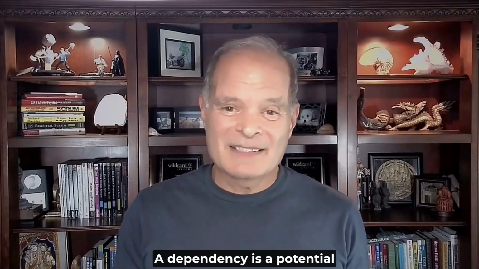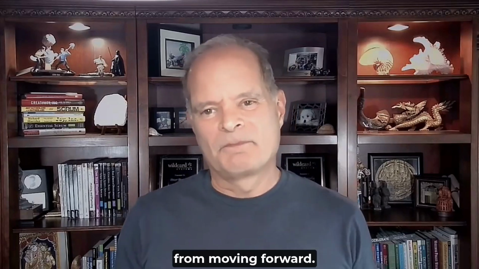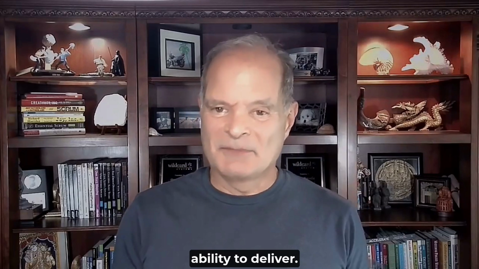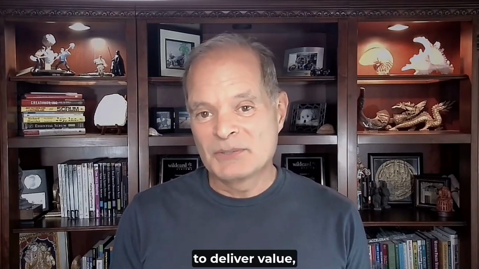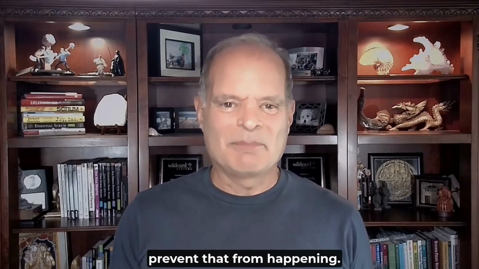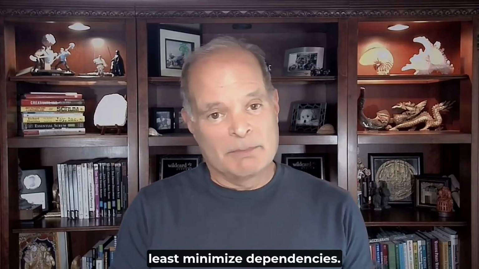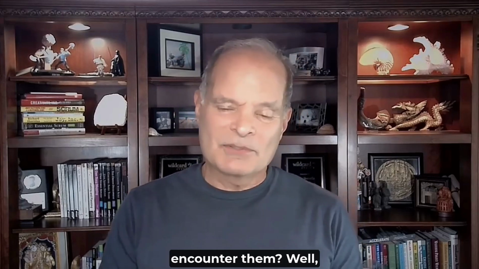Intra-Team Dependencies. A dependency is a potential impediment, something that keeps us from moving forward. Some dependencies have an amazing ability to crush our ability to deliver. Product owners have these plans in mind about how they're going to deliver value. They encounter dependencies that prevent that from happening. So we want to eliminate or at least minimize dependencies. Sometimes we can't. What do you do when you encounter them?